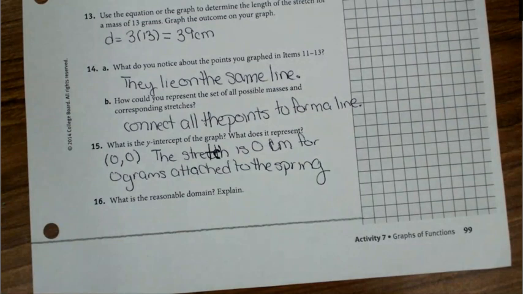So that means if nothing's hanging from the spring, it's not going to stretch any. It's just going to be its regular length.